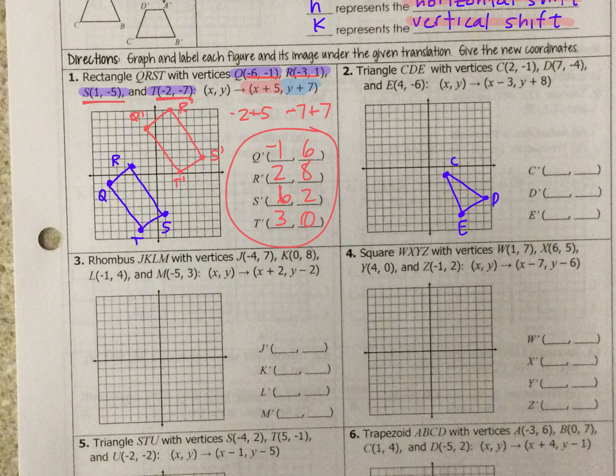The other way to do it, I'm going to show you in number 2, is to just count. So my x is a -3 and my y is a +8. No problem. So I'm going to start at this point C. This means I'm going to go to the left because it's -3. So from point C, I go 1, 2, 3. +8 means I go up 8. 1, 2, 3, 4, 5, 6, 7, 8. Okay, so there is my C prime.